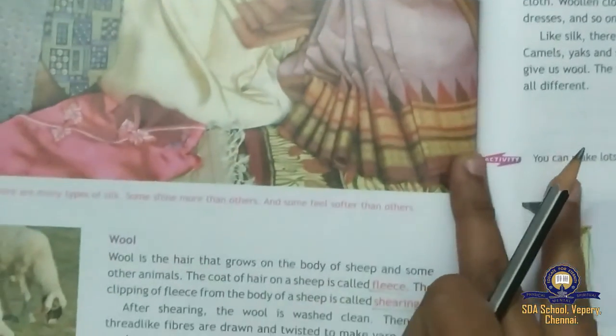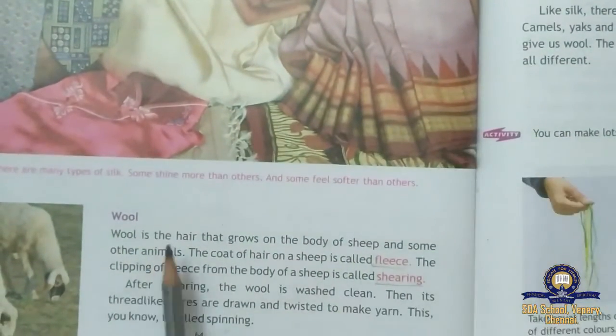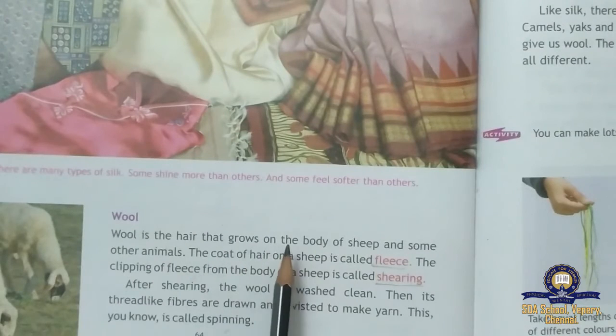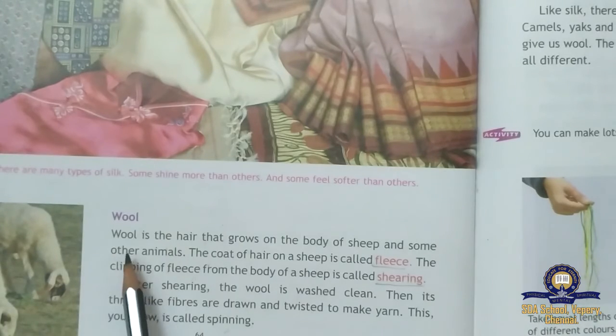Next, we saw wool. Wool is the hair that grows on the body of the sheep, and also some other animals. The coat of hair on the sheep is called fleece.